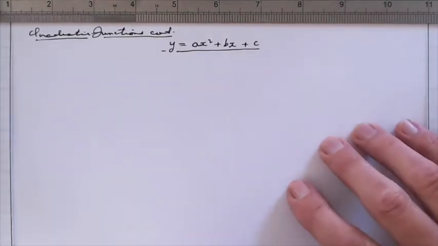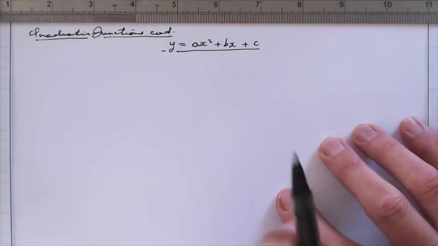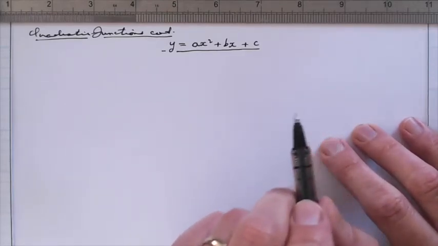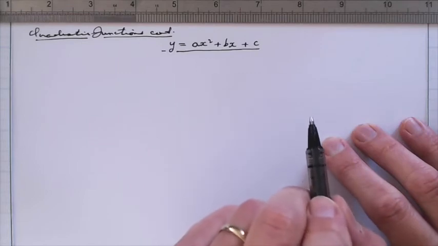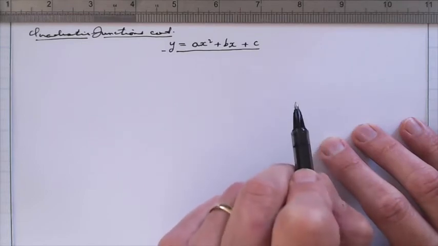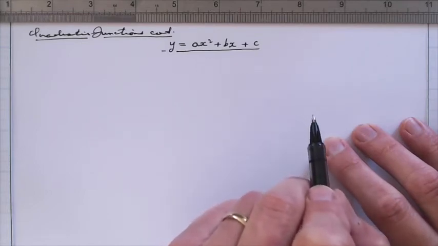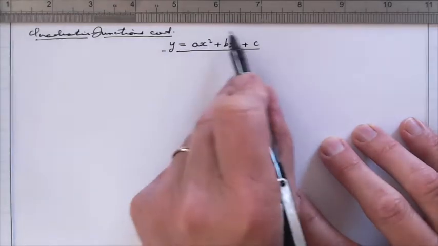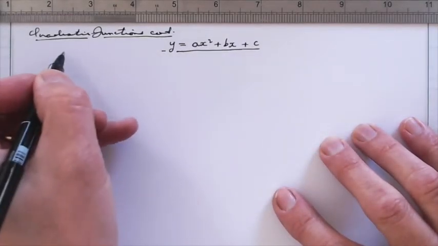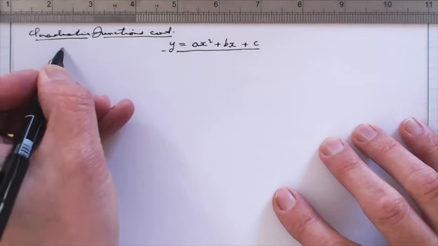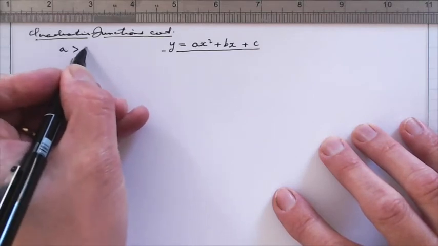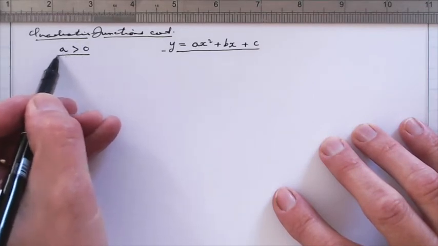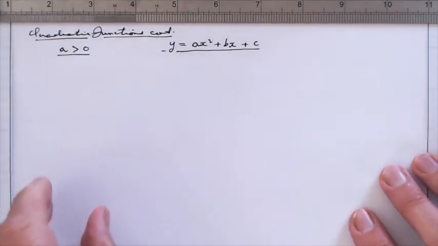Right, so I'm going to be quite general in this tutorial, and I just want to give you a sense of what parabolas will look like in this general form. So over here, let me say that I'm only interested in parabolas that have a greater than 0. And I'm going to draw 3 examples.